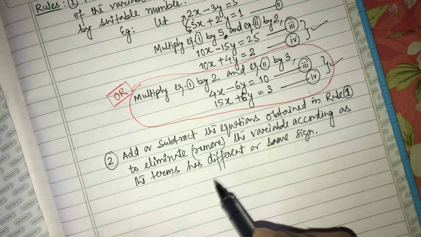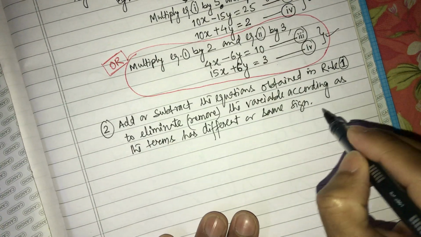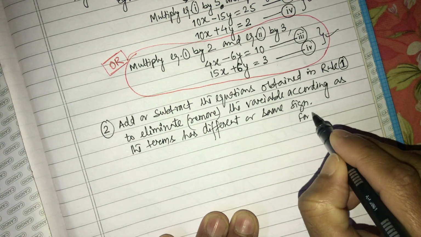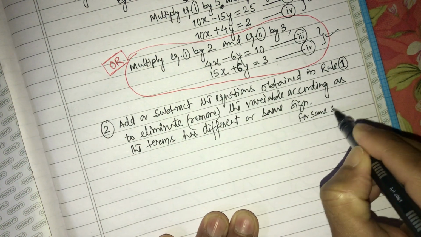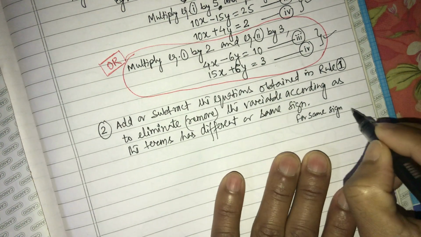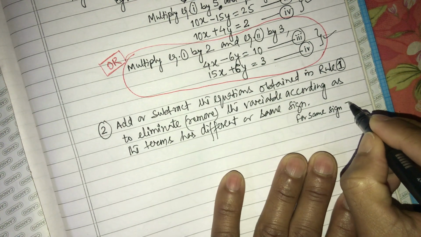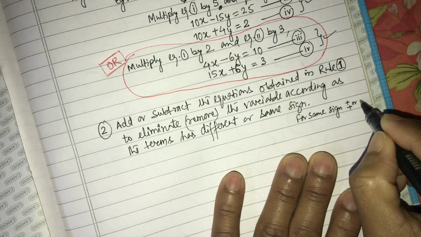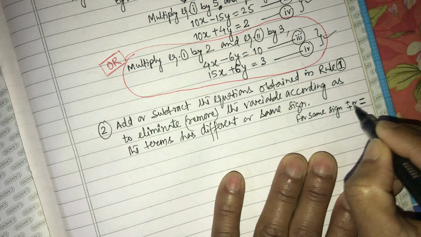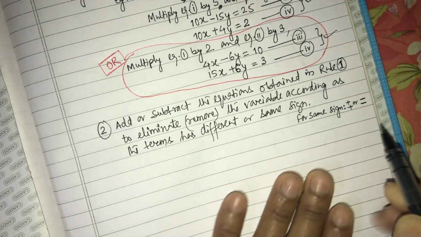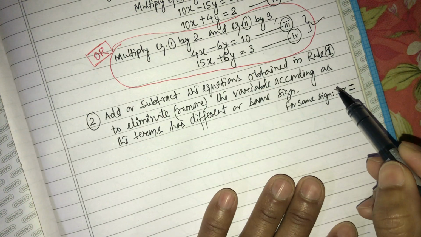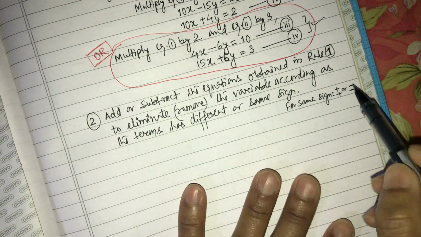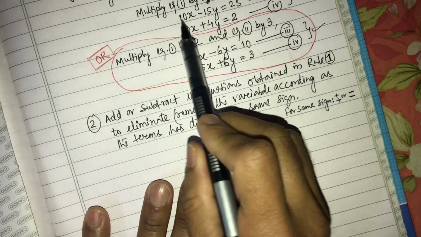So I will tell you what this different or same sign is. Before that, let me write one thing here. For same sign, meaning either plus plus or both having minus minus, this is same sign. Why did I write plus and plus, minus and minus, up and down? The reason is, if you see here, we have up and down.